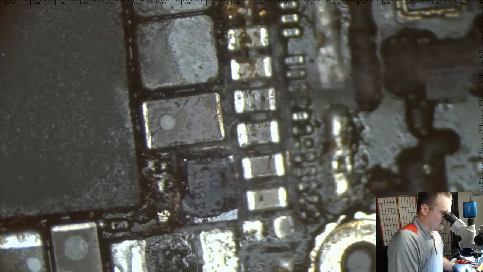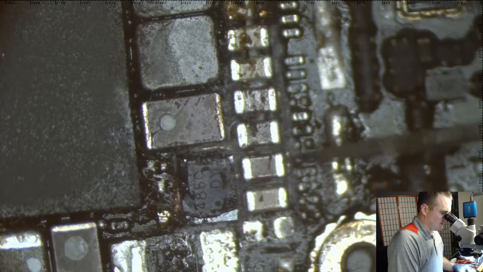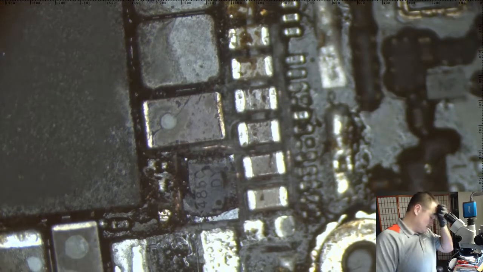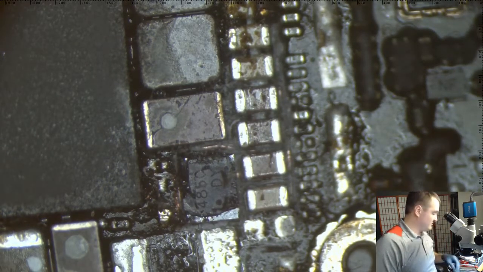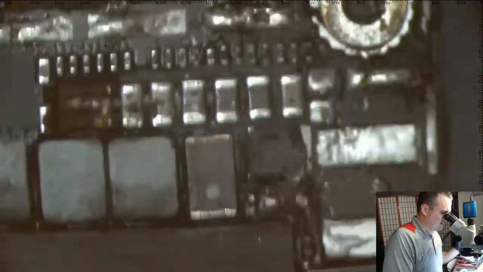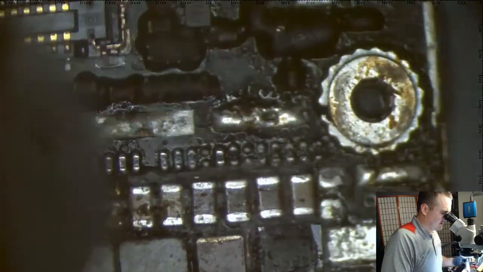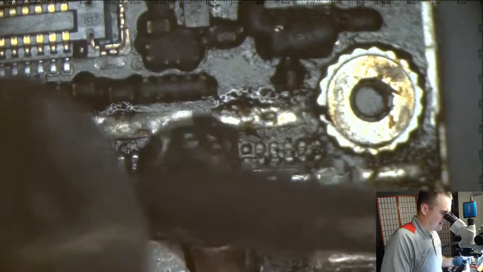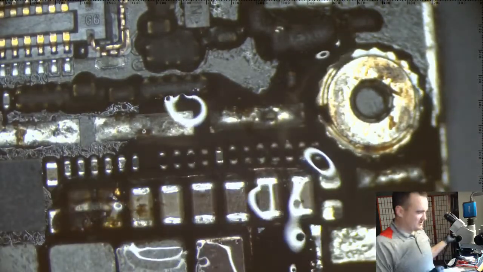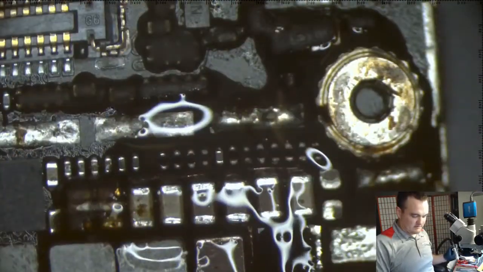But even if they don't show issues, if I buy an iPhone 7 or 7 Plus, I'm going to do an audio IC repair on it, because I got to sell that to somebody. I got to put my name on it and give them some sort of guarantee it's going to work.